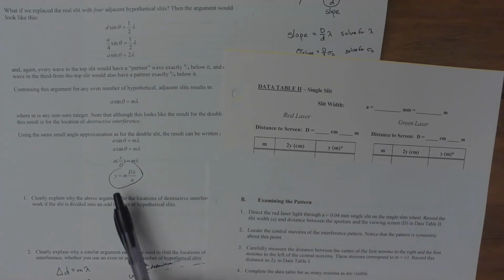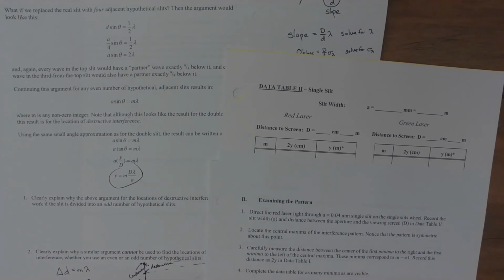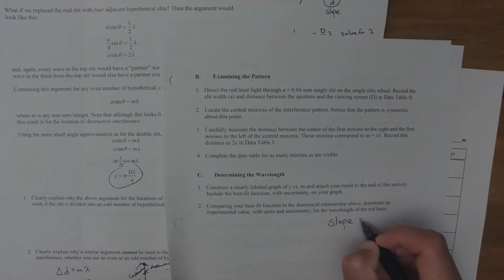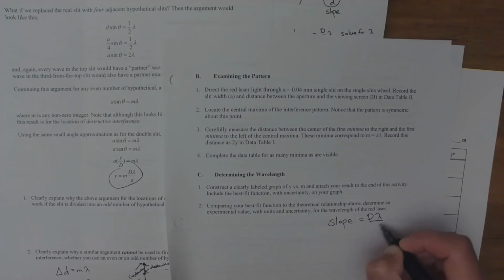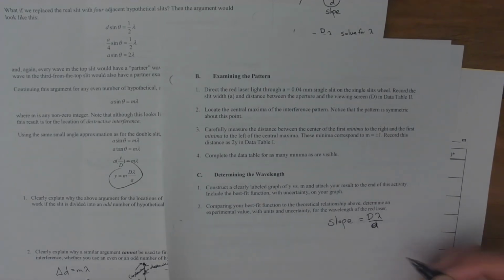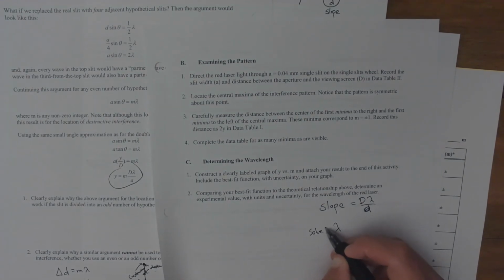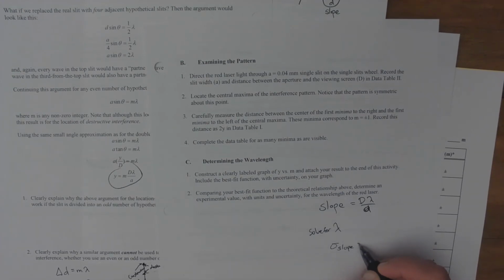And if you graph y versus m, then the slope is equal to d times lambda divided by a when you do a linear fit. So the slope is equal to d times lambda, divided by a. Solve for lambda. The uncertainty in the slope is equal to d divided by a times the uncertainty for lambda.